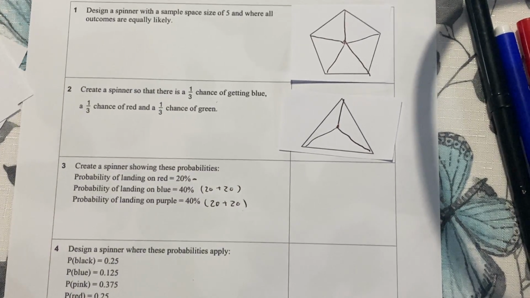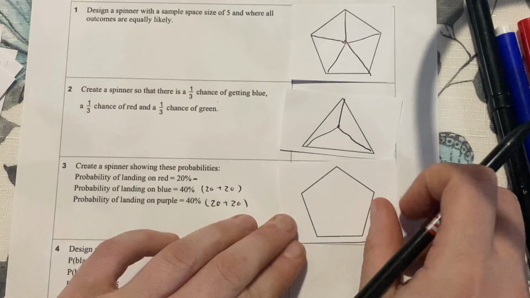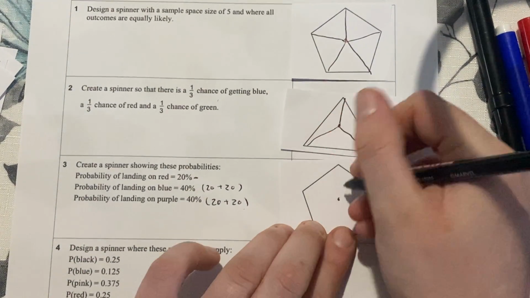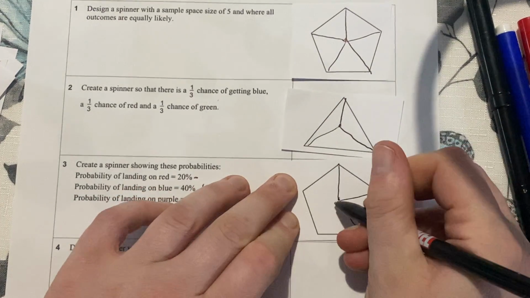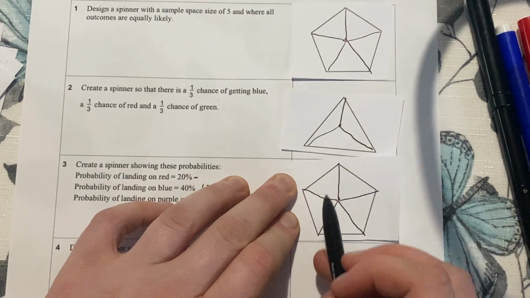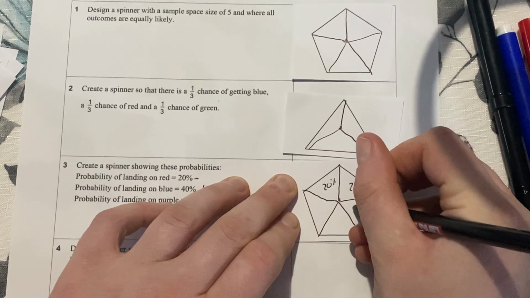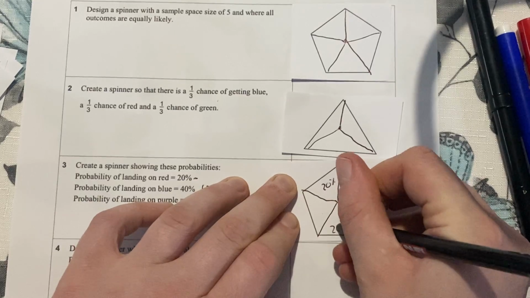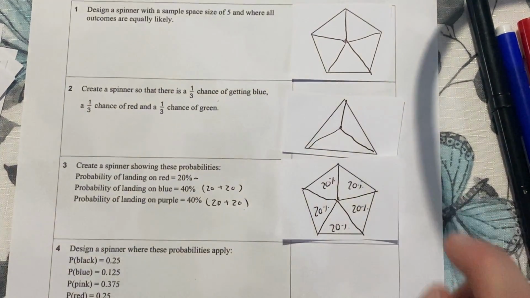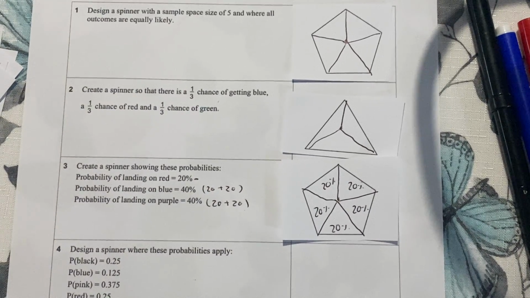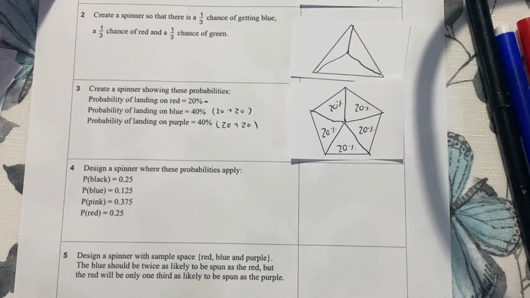So you go to your 5-sided shape again. You're going to put a dot in the middle and your lines. Now each of these sections is worth 20% each. What you will then do is colour in the right amount for each thing. So you would colour only one of these in red. Okay, so that's what you're going to do on that one. We then move to our next guide.